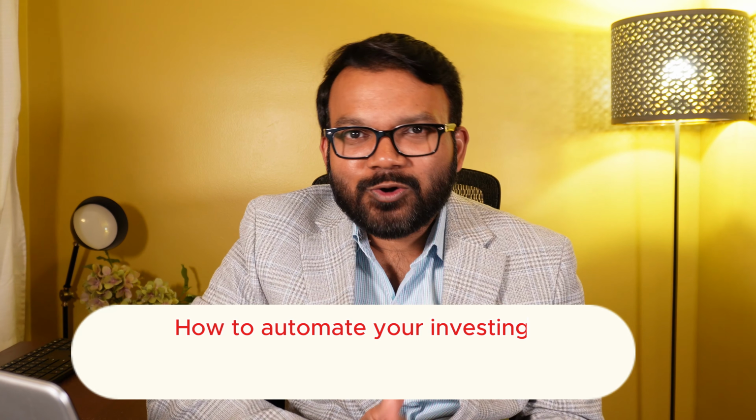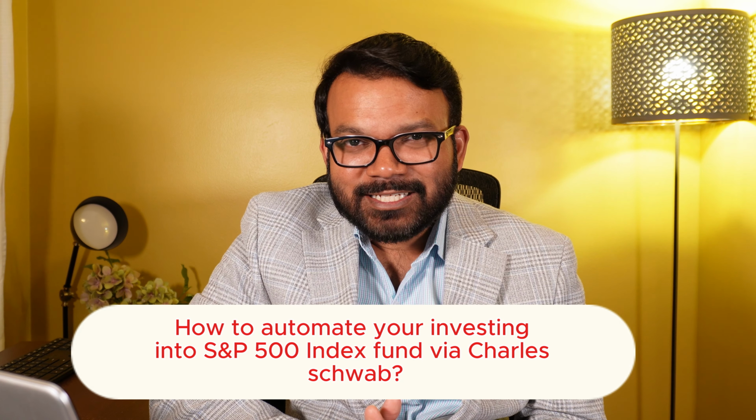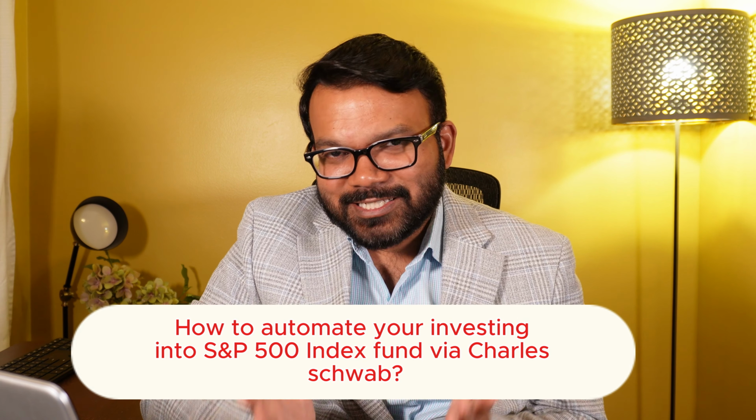There are some prerequisites that you need to follow in order to be able to invest in S&P 500 index fund. And also, if you want to automate your investing so that you don't have to manually remember it, or you don't have to manually do it, there are some other steps that you can follow in order to automate your investing. So in this video, we're going to look at how to automate your investing into S&P 500 index fund via Charles Schwab. So let's take a look.